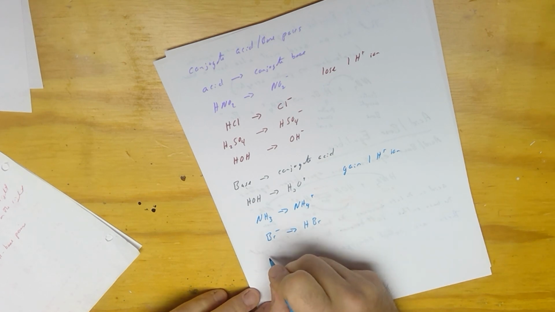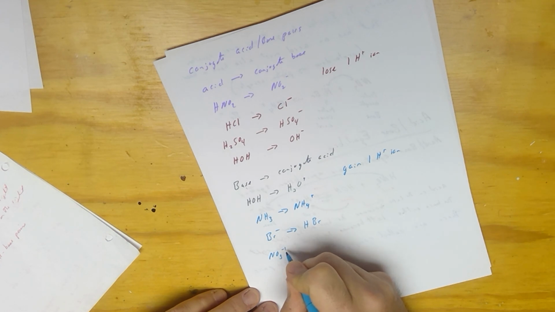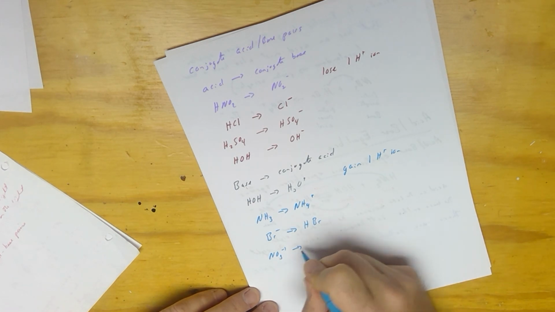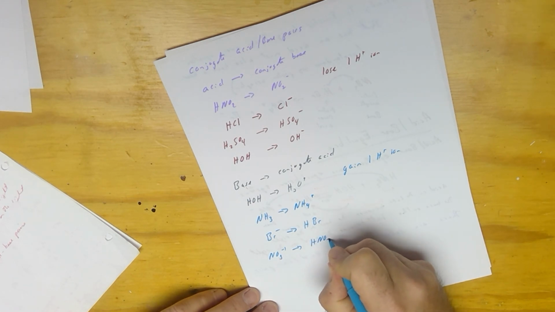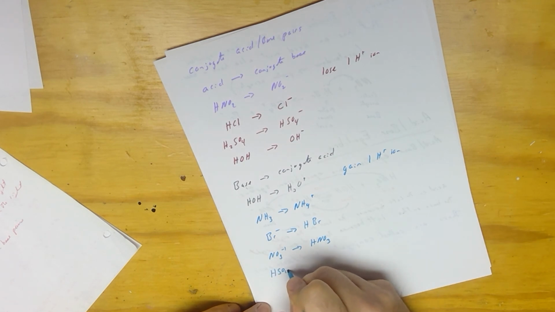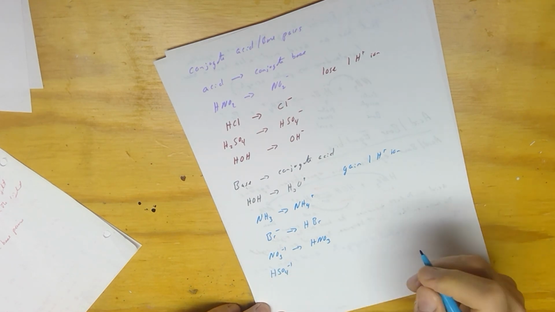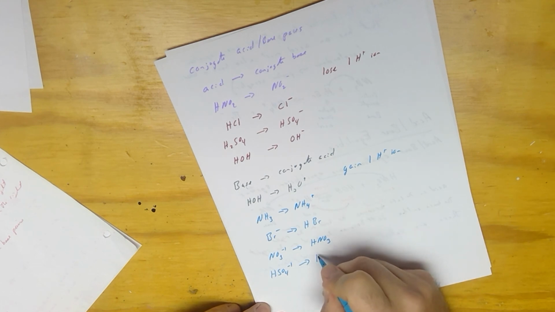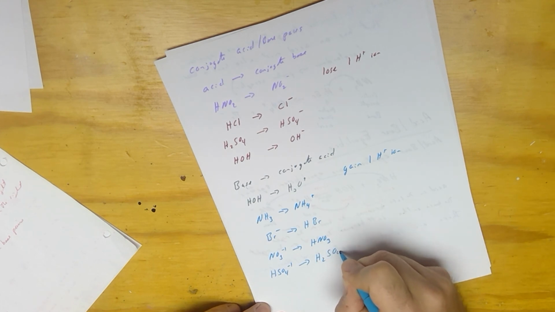What if we had NO3 minus? If that's acting like a base, its conjugate acid would be, we have to add an H, HNO3. How about if we had HSO4 minus? If that was acting like a base, its conjugate acid would be H2SO4.